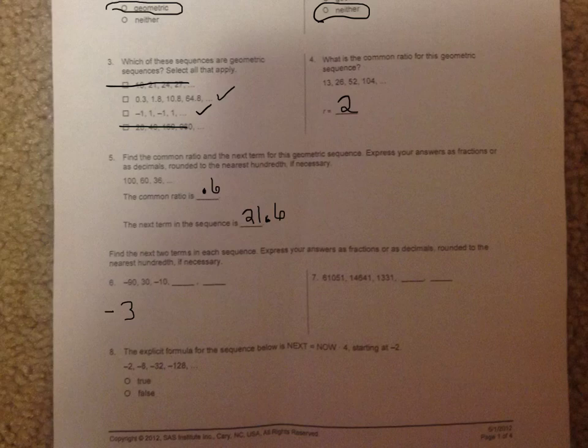So we know that this is a geometric sequence. However, we can't multiply by -3 and get the next term.